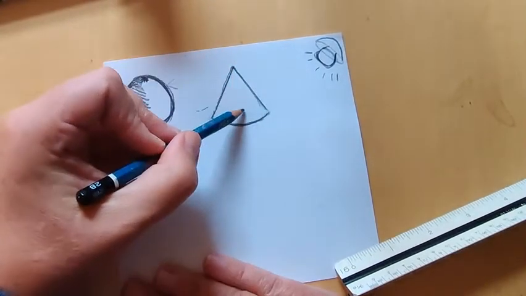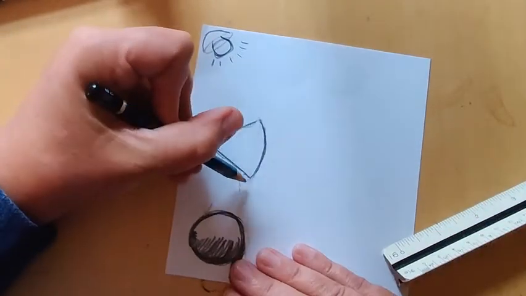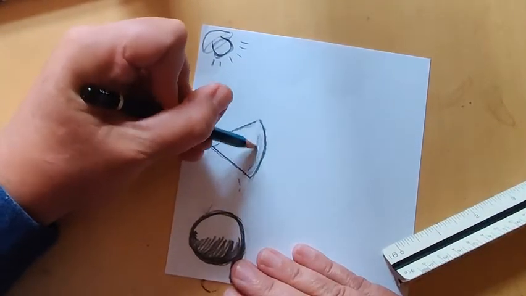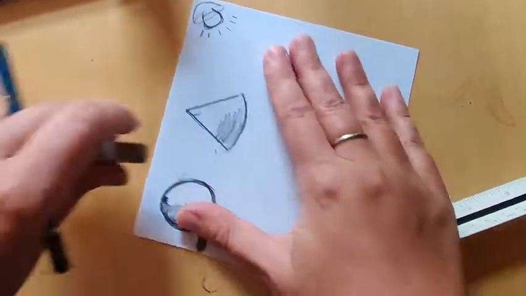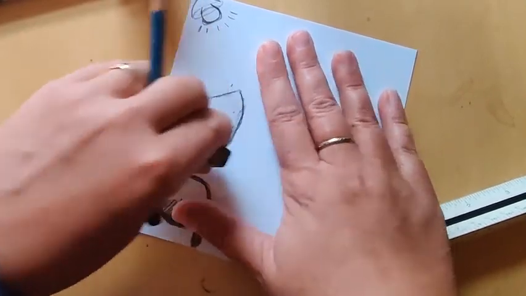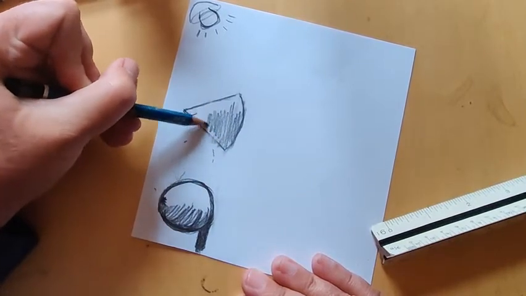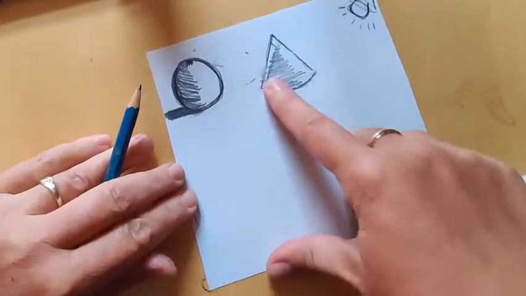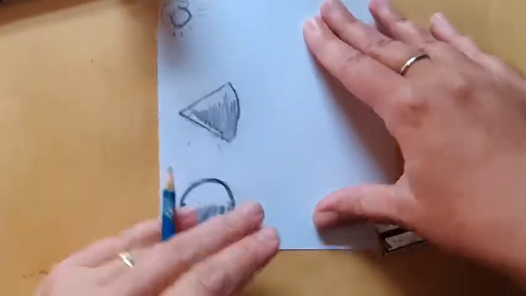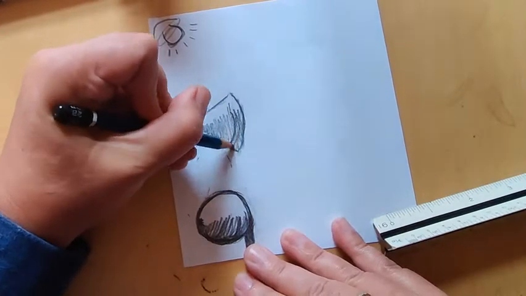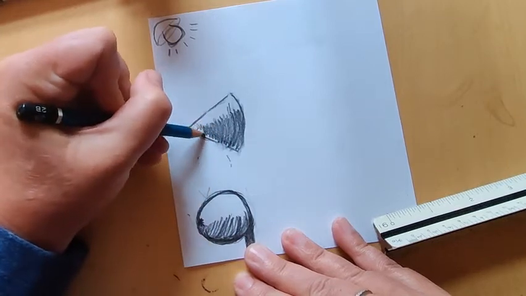And then again, the light source is coming this way. I like to turn my paper on this one. I'm going to use that same curve, right? Because you want to show that there's this curve going out and around on the shape. Look at the difference if I were to just go across. If I did my shading just across like this, it really just flattens that out, right? It doesn't give the illusion that it's a curved object. So get that little curve in here, just to emphasize that that's a curve that you're viewing.